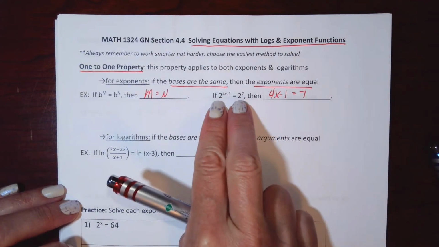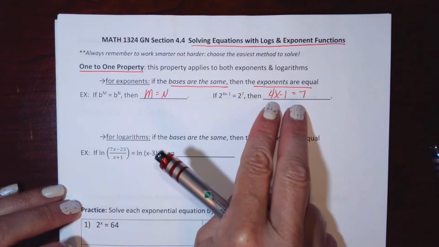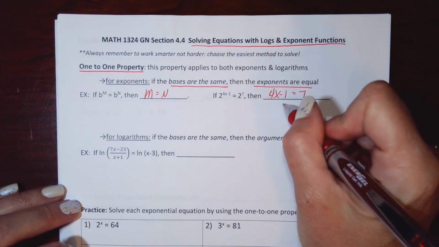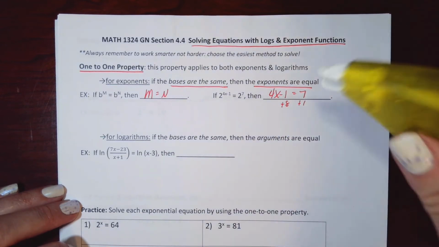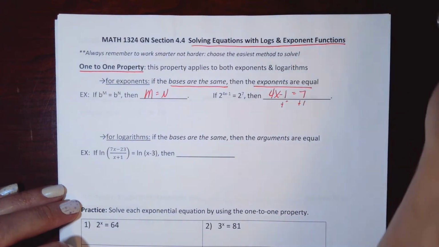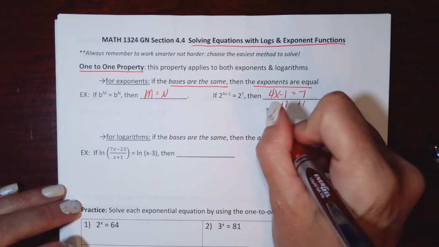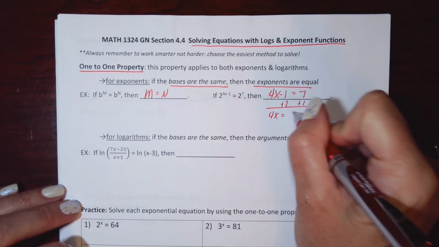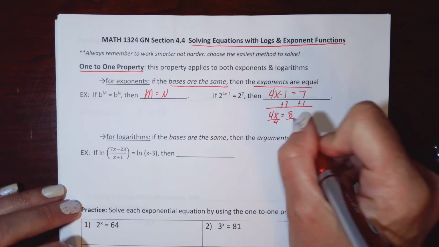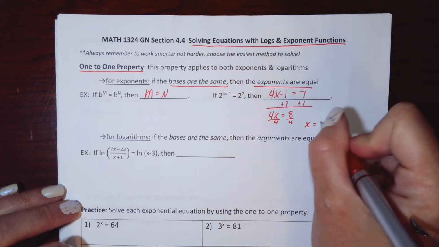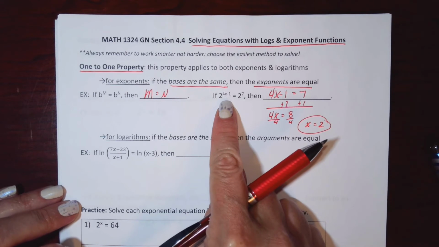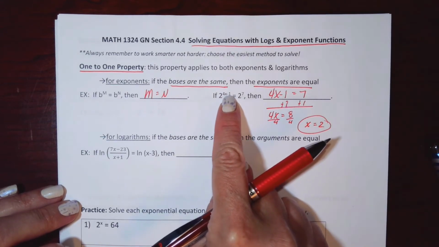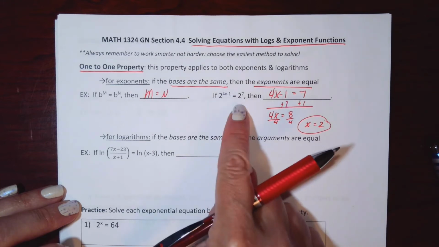Once I apply the one-to-one property and set the exponents equal to each other, all I have to do is finish solving for that variable. So I've got 4x equals 8, and then I divide by the coefficient 4, and I get that x equals 2 is going to be the correct answer. Now go back and plug it in and make sure that we're comfortable with that. 2 times 4 is 8, minus 1 is 7. 2 to the 7th equals 2 to the 7th.